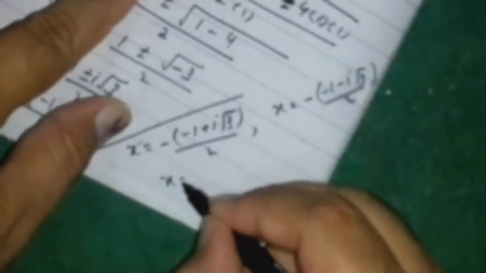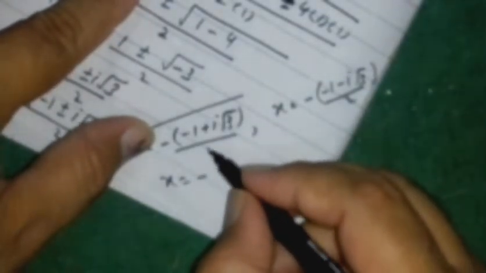So x equals (minus 1 plus iota under root 3) divided by 2 equals omega, and minus this is omega square. Hence the cube roots of minus 1 are this -1, the other is this omega, minus omega and minus omega square.